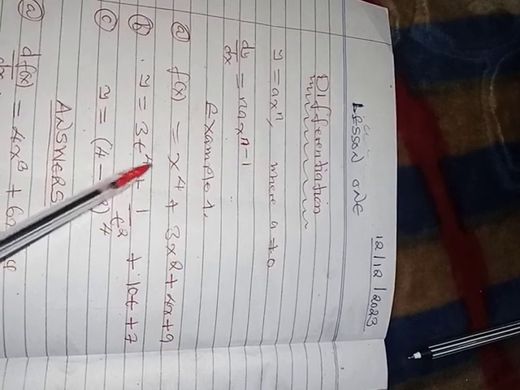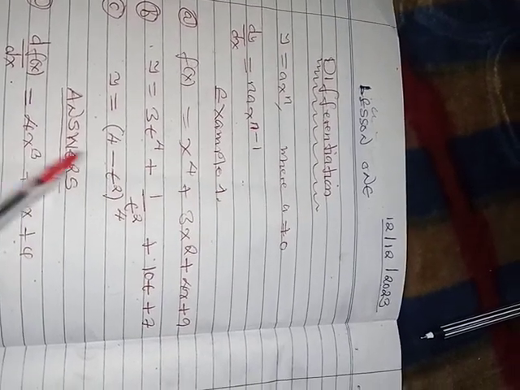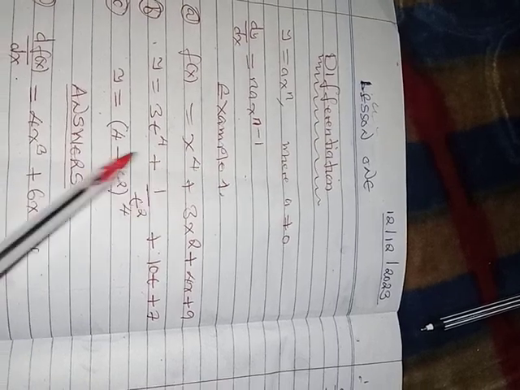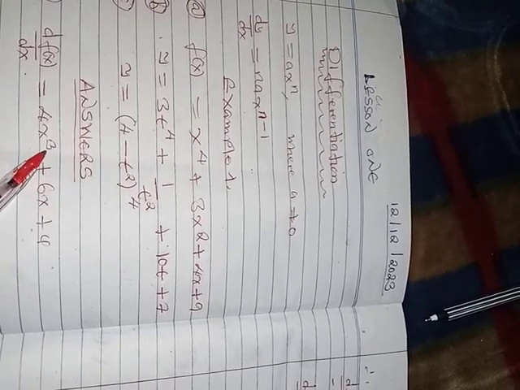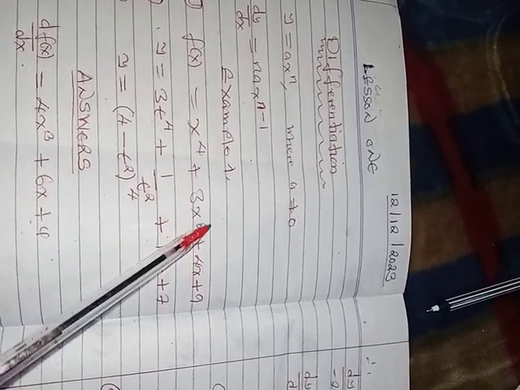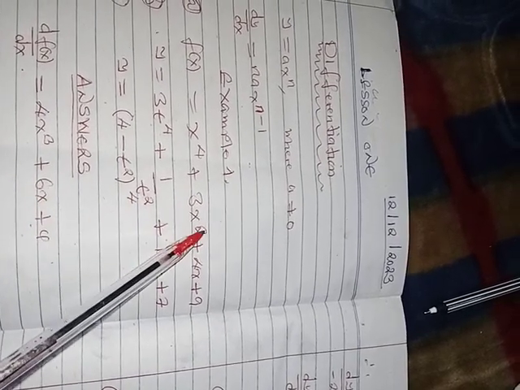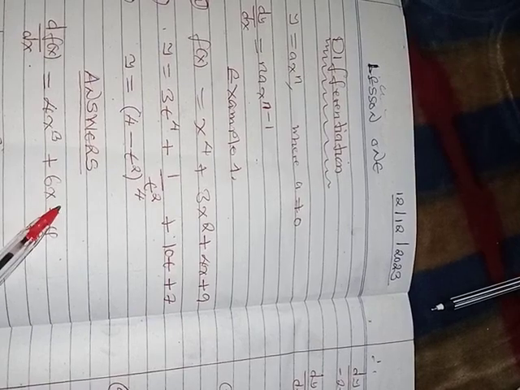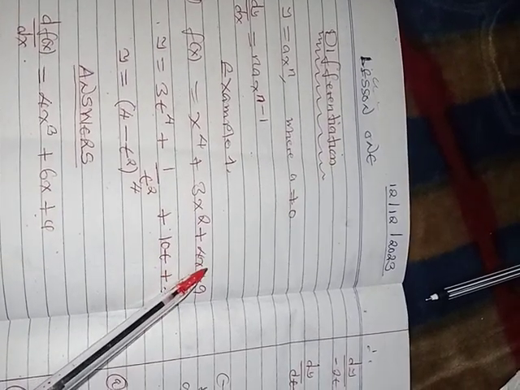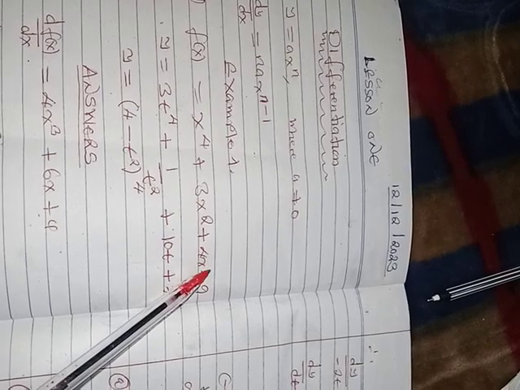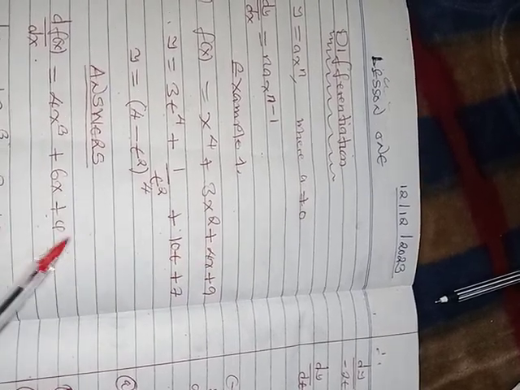So 4 times 1, that is just 4. I'll say this power 4 minus 1, which is 3. Then I'll come to this term here: 2 times 3, that is 6, and 2 minus 1 is 1. Here there is x to the power 1. 1 times 4, that is 4.